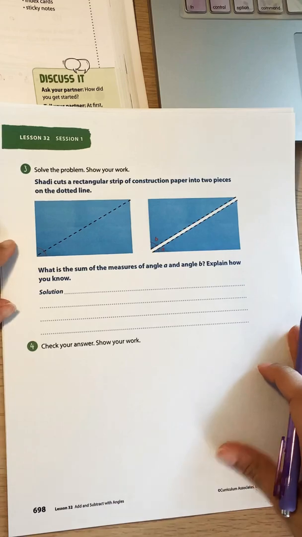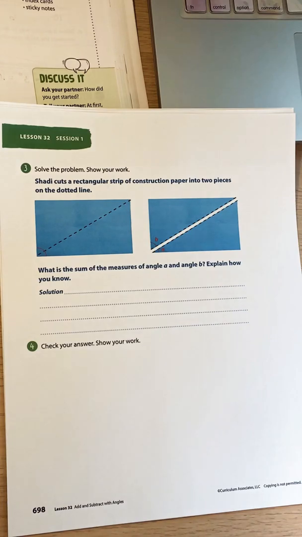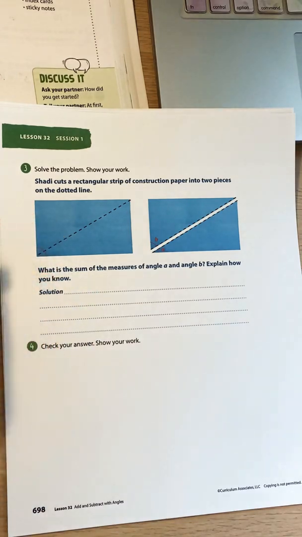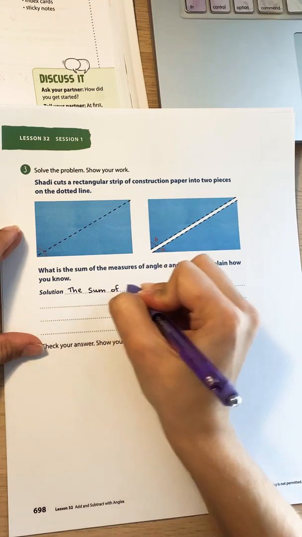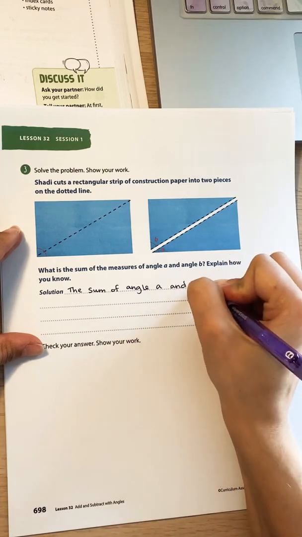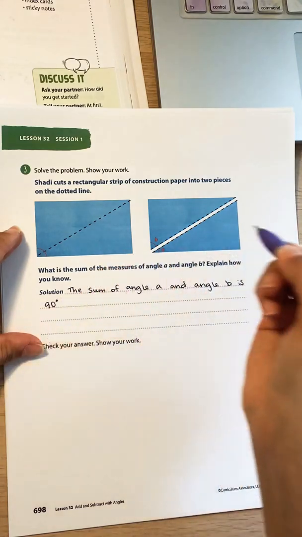Okay, so you should know that that's a perfect square corner. Okay, in my class, we used pieces of paper or Post-it notes, used their corners to check to see if certain angles on our worksheets in our workbook were perfect square corners. So a corner of a construction paper is going to be a perfect right angle, so it's 90 degrees. So we'll say the sum of angle A and angle B is 90 degrees.